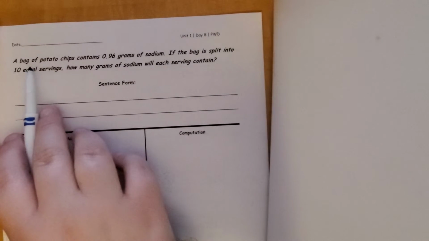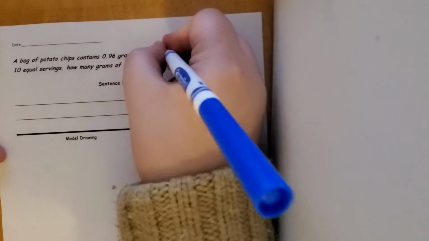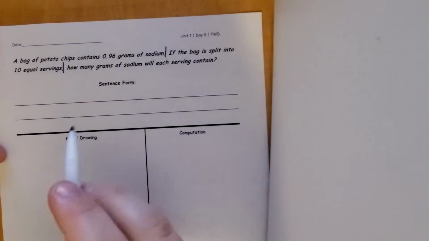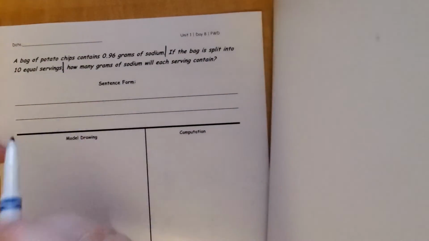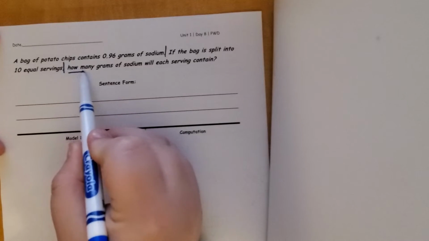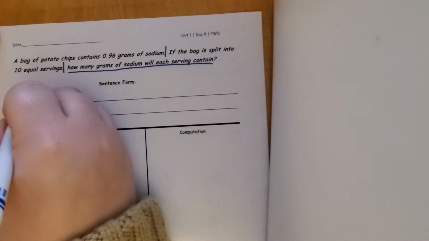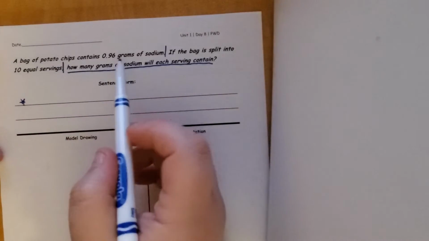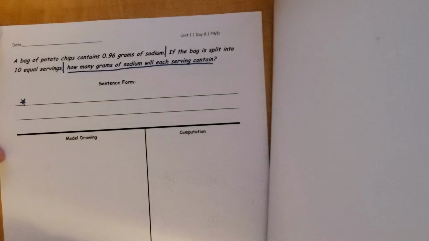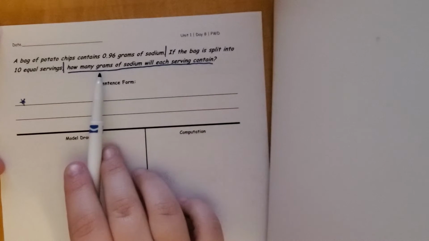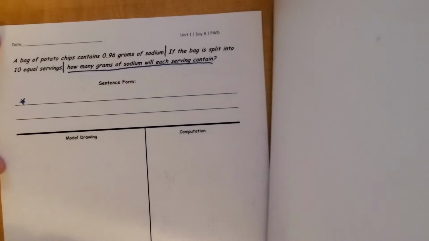So I'm going to go through my stuff here. I know I've got that many grams of sodium. I know that I'm going to take that bag and put it into 10 equal servings. How many grams of sodium will be in each serving is my question. Make sure you're getting your sentence form on there, leaving a blank space for my final answer. And make sure that your label is getting into that answer. So I should see something about grams of sodium in your sentence, because that's what we're looking at.